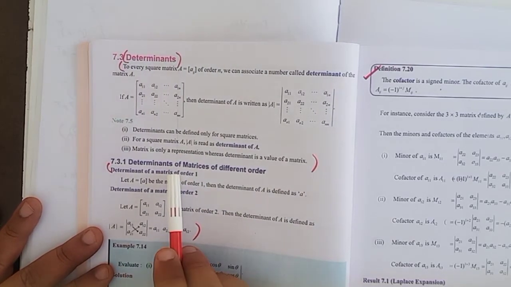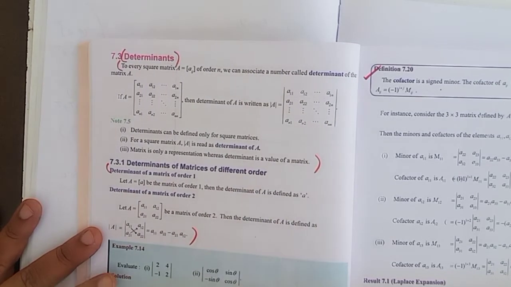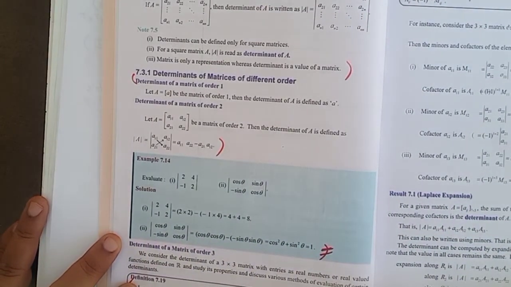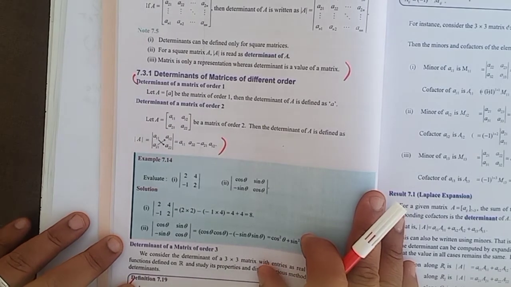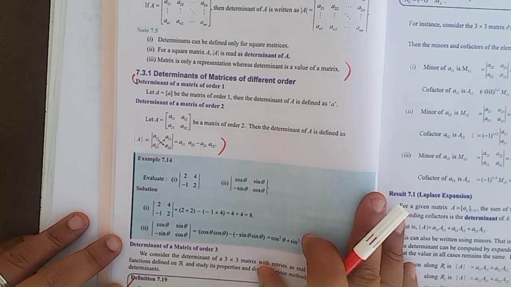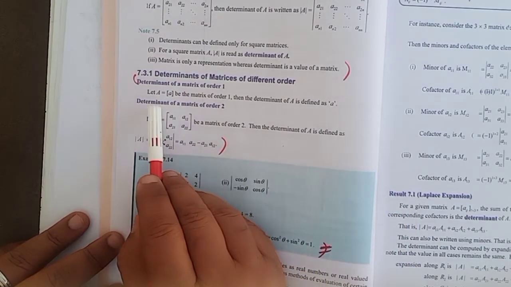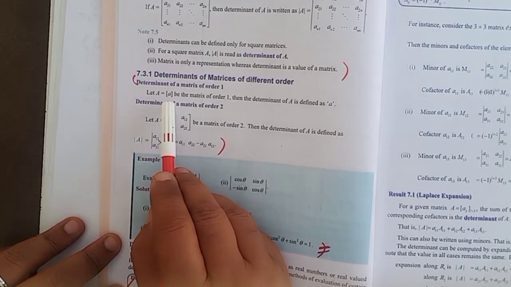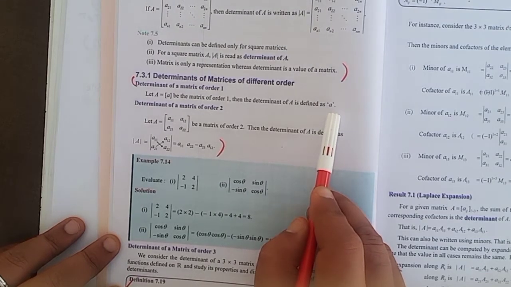Now, determinants of matrices of different order. In this chapter we are going to discuss the determinant of a matrix of order 1, of order 2 and of order 3. First, let A equal [a] be a matrix of order 1 because it has only one element. Then the determinant of A is defined as a only.